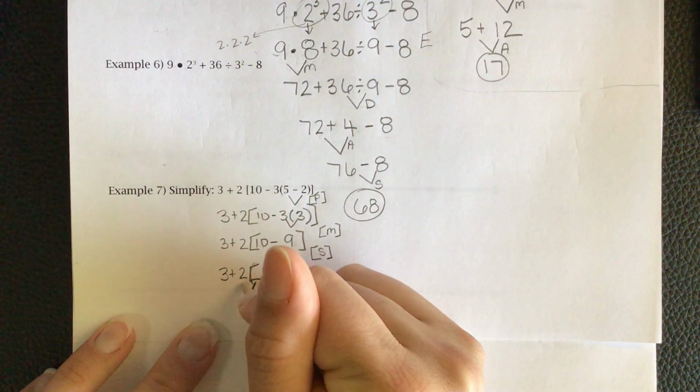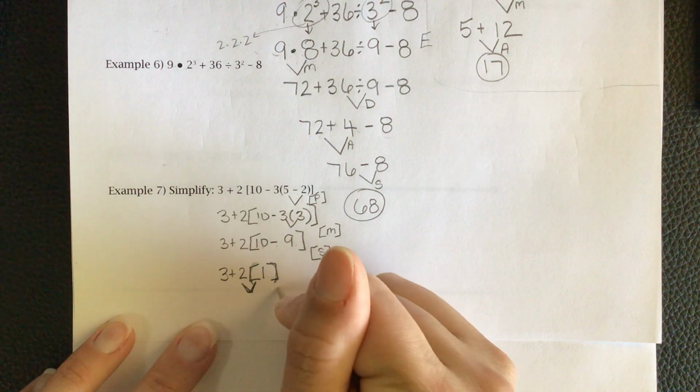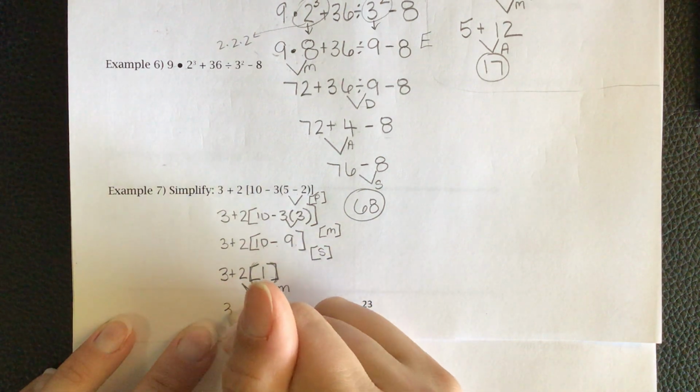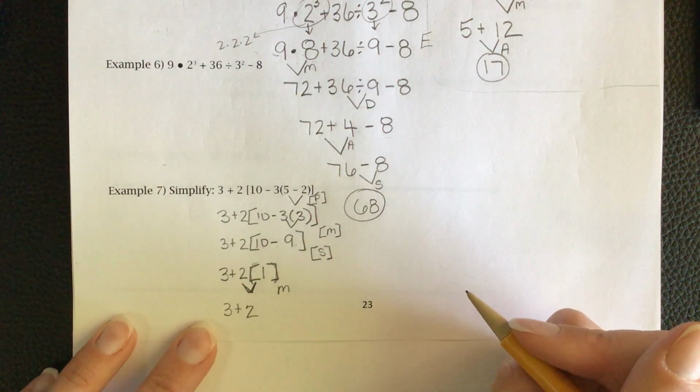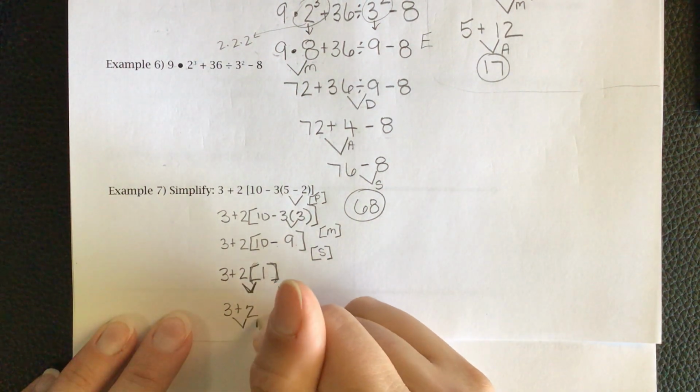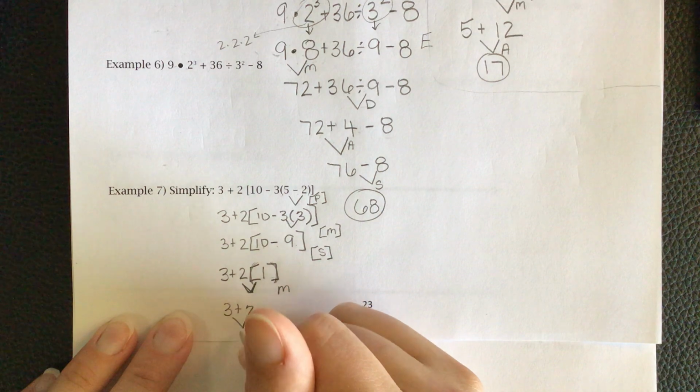So we're going to treat it exactly the same. We're going to multiply because this is 2 times 1. So 3 plus 2 times 1 is 2. And then finally, we're going to add to get 3 plus 2 is 5.